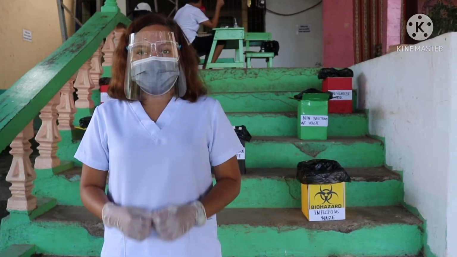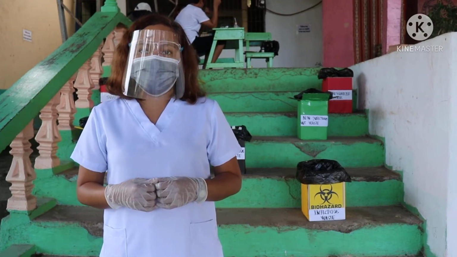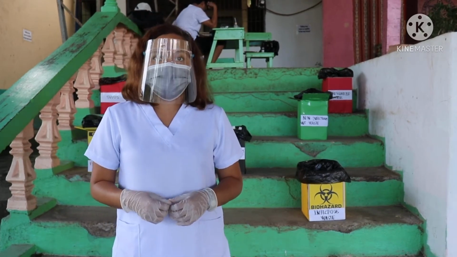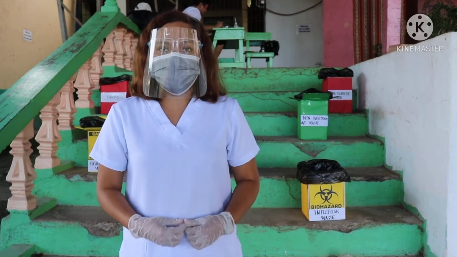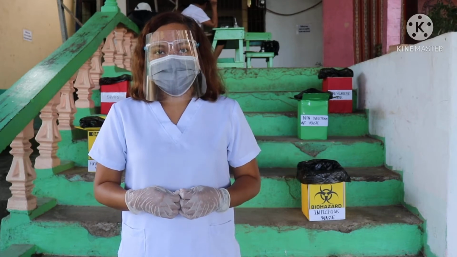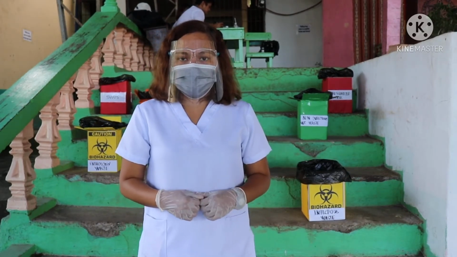They must be stored in a yellow container. Make sure to mark infectious waste with the international biohazard symbol. Then place them in the garbage holding area to be picked up by the municipal collection system. I'm going to show you how to properly dispose of the waste.